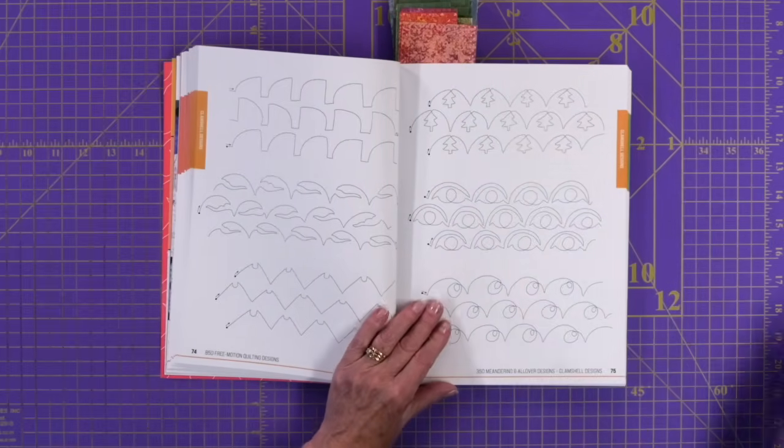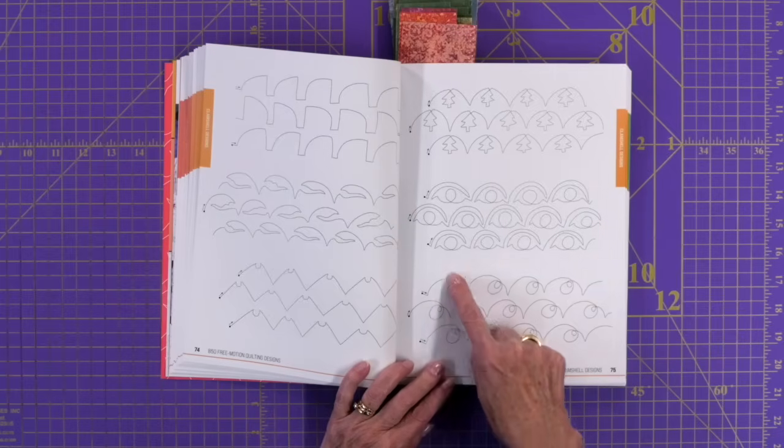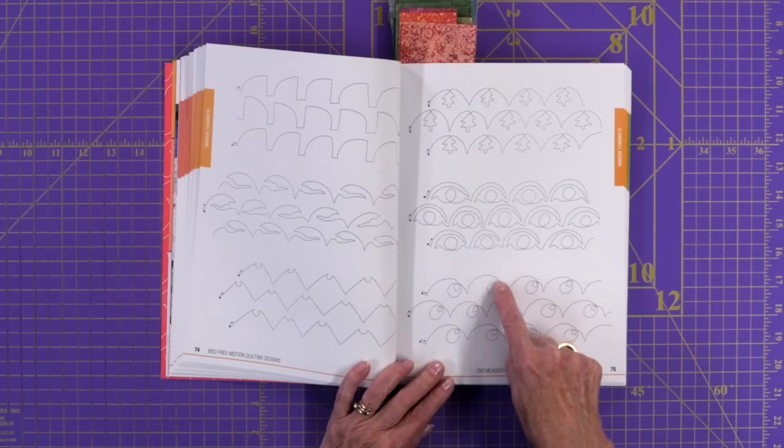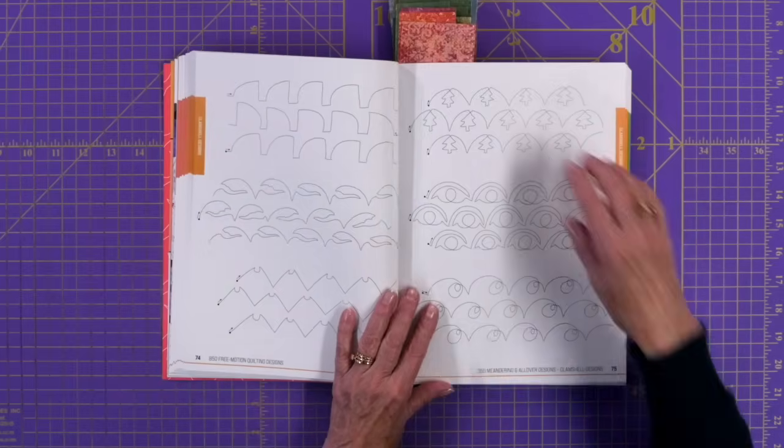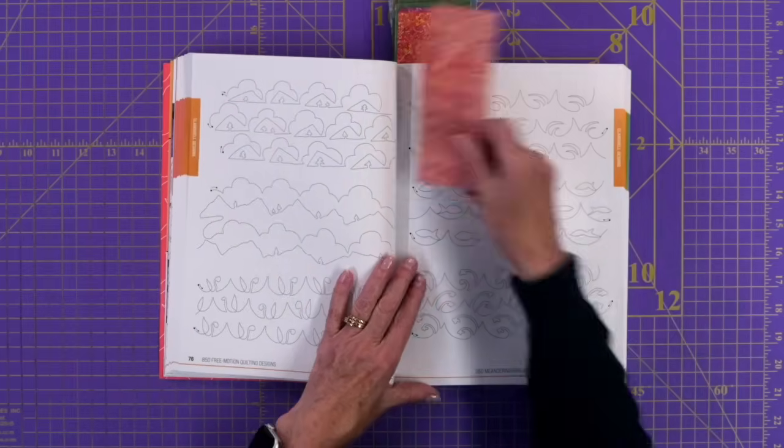Lots of fun. More ideas. Look at this with the little trees in it. Perfect for Christmas or winter type designs. Something like this where you're coming in and just doing that, just a couple little circles in there as you go along. Very easy to do. And a lot more interesting, right?